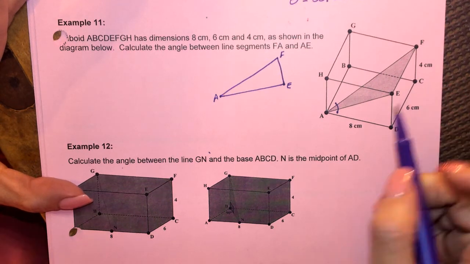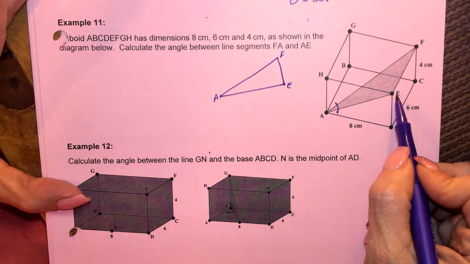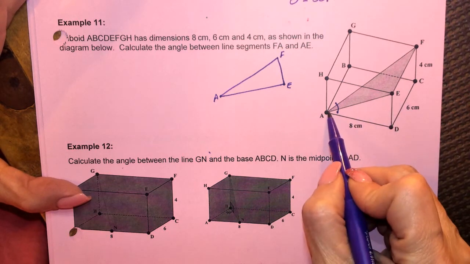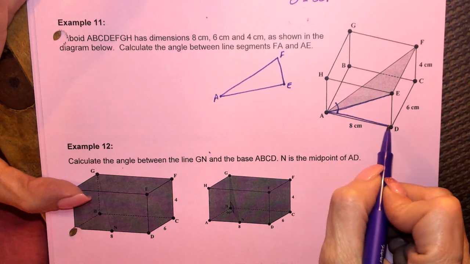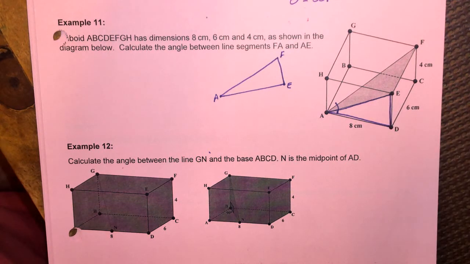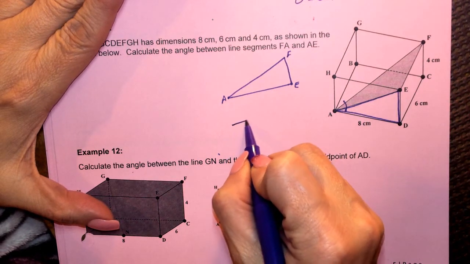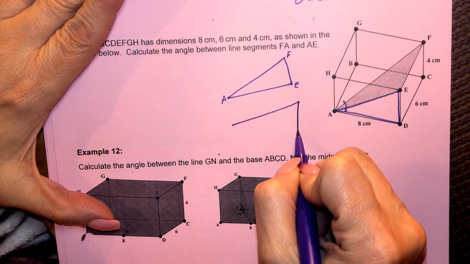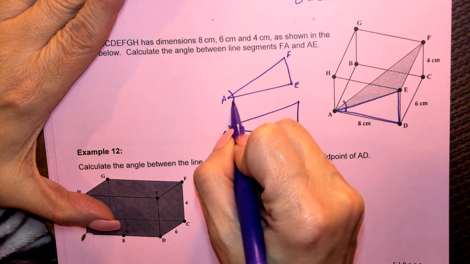Do I know? You know what? Let me find, I think I need to find this AE right here, because I'm looking at this triangle right here. And I think that's going to be the one. Okay, so I'm going to draw that triangle, because this is the angle I'm trying to find.